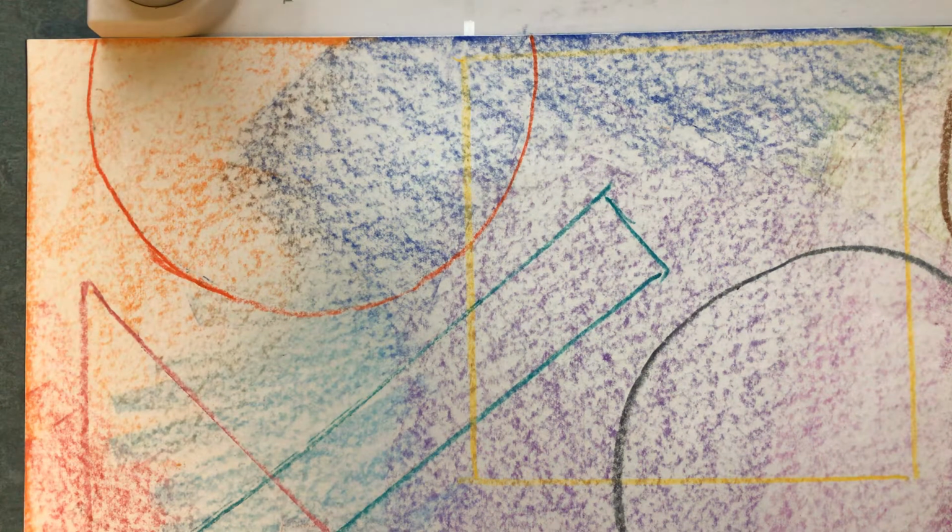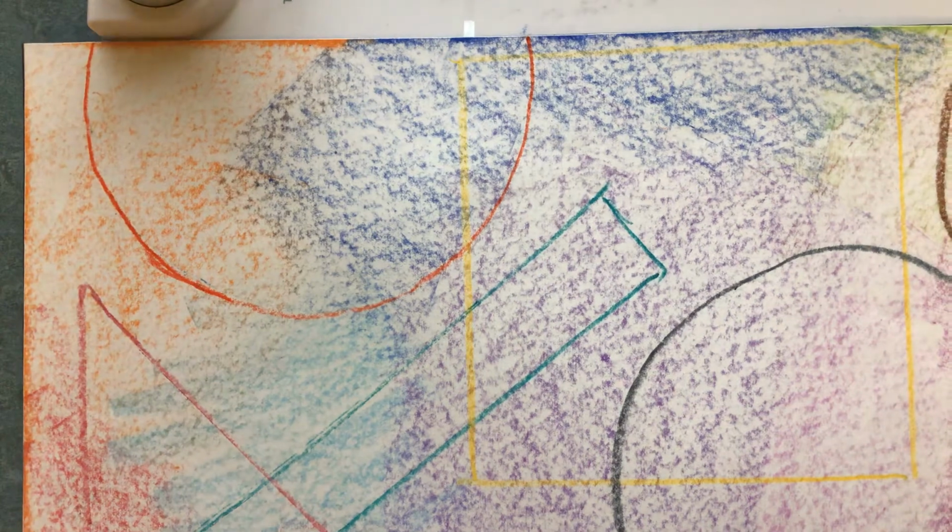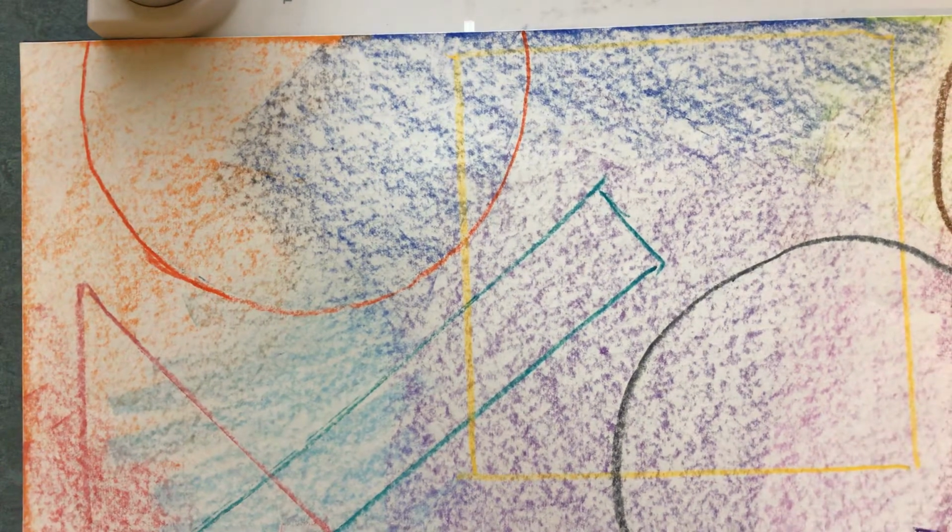So lately we've been talking a lot about line and about how important line is in art. And the main reason for that is because lines make everything and lines make shapes. So first what I want to do is just review some simple shapes with you today. So I'm going to move this artwork and show you some shapes that I have right here.